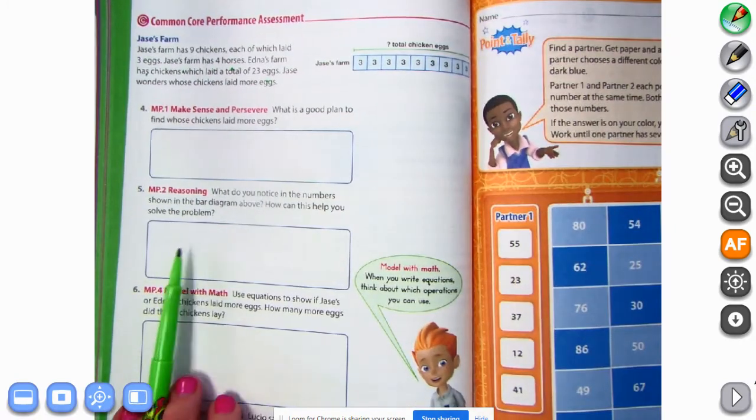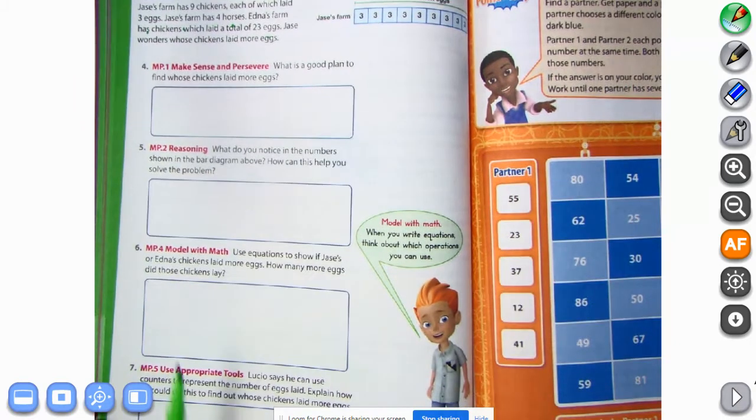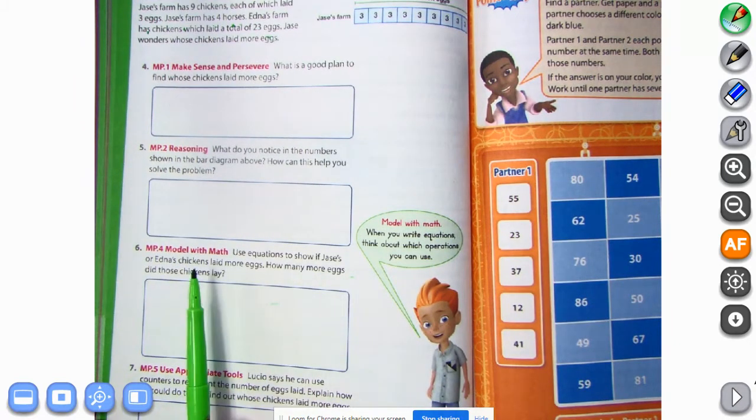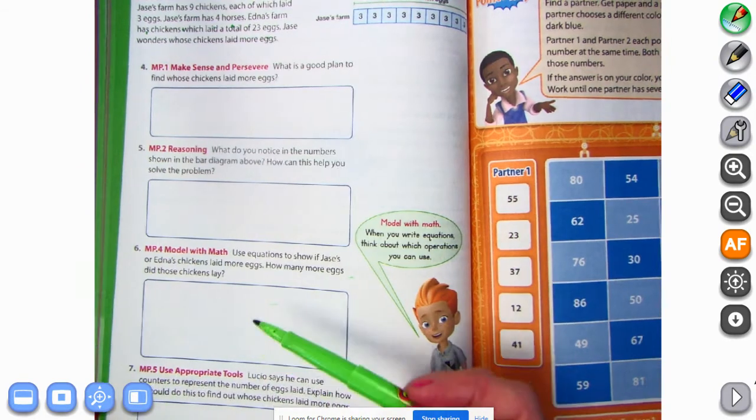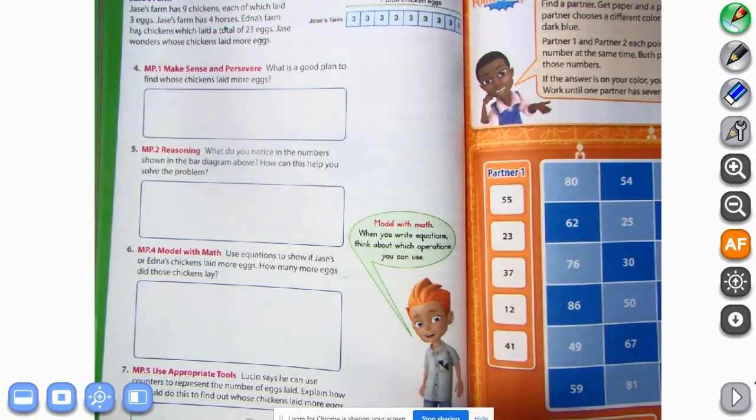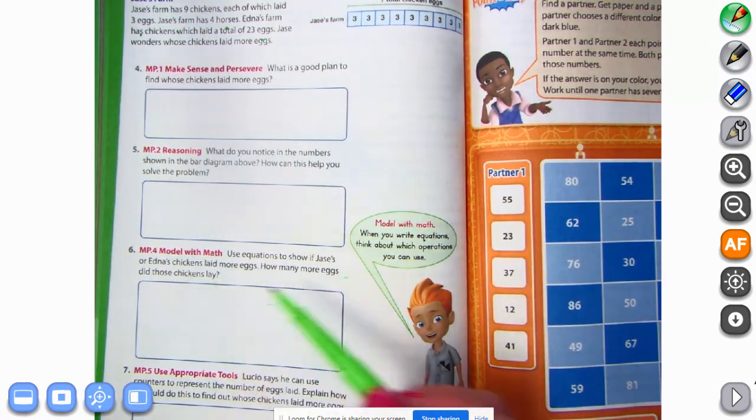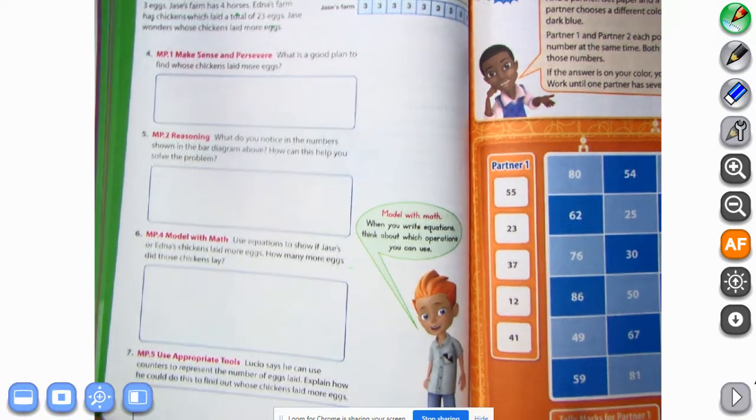Explain that right there. Number 6 says, use equations to show if Jace's or Edna's chickens laid more eggs. How many more eggs did those chickens lay? So you're going to be deciding whether Jace's laid more eggs or Edna's laid more eggs. Show equations that you're going to show that.